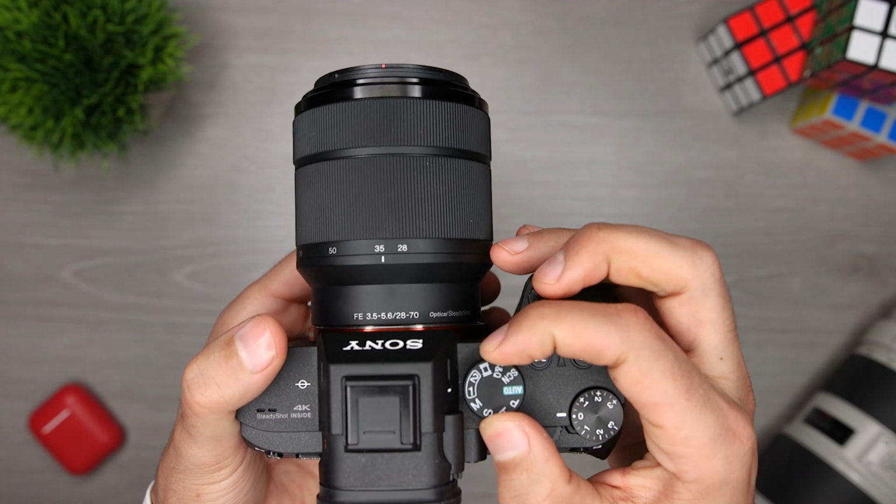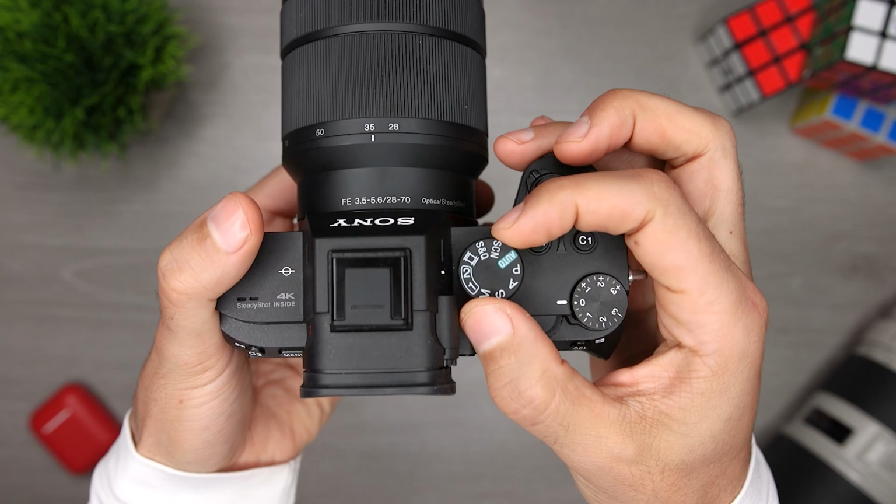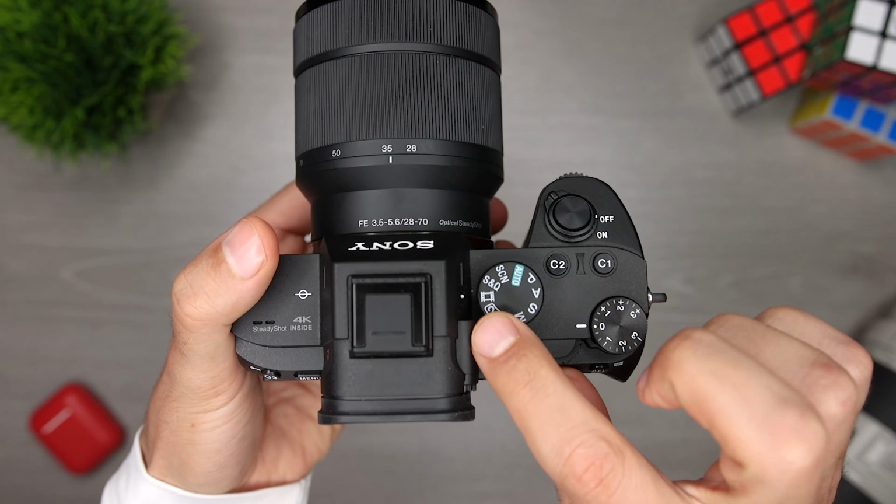I'm gonna go page by page through the menu settings, then we'll do the buttons on the camera, and then finally we'll customize the function menu. To start off, go ahead and put the A7 III in movie mode on the top dial. Now, obviously we're shooting videos, so if you don't do this first, some of the features that I show you in the next section will be grayed out.